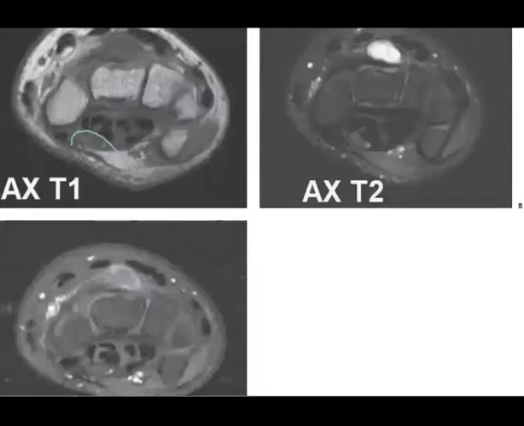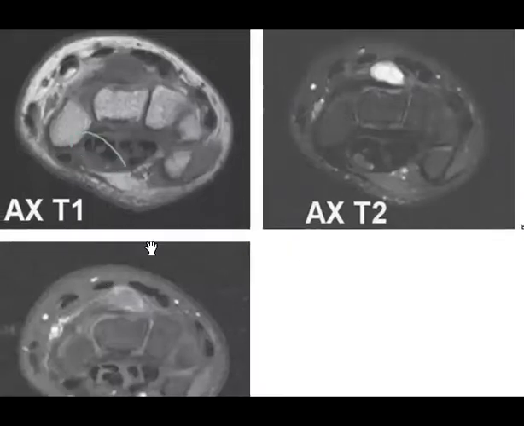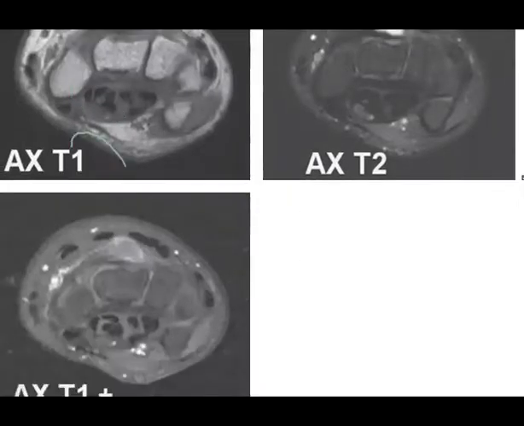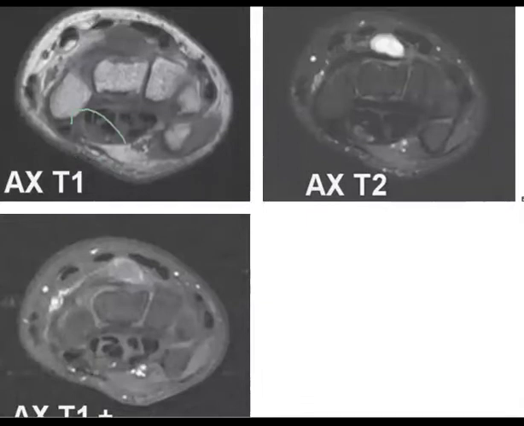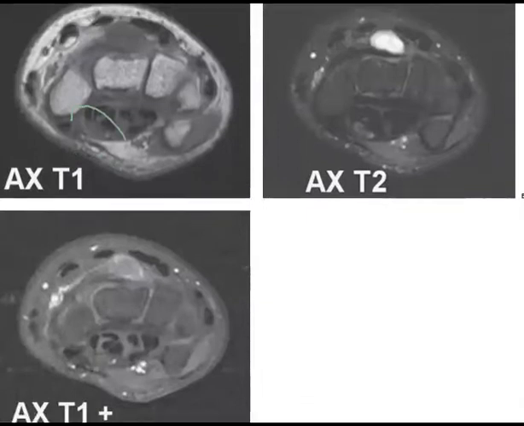So you have three images now. Let's try to solve them. This is axial T1, T2, and T1 with contrast. This patient is a young female patient. What do you think about this?